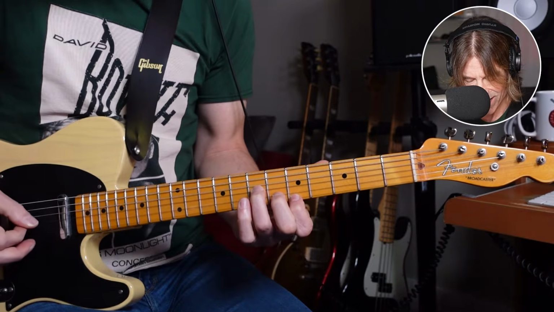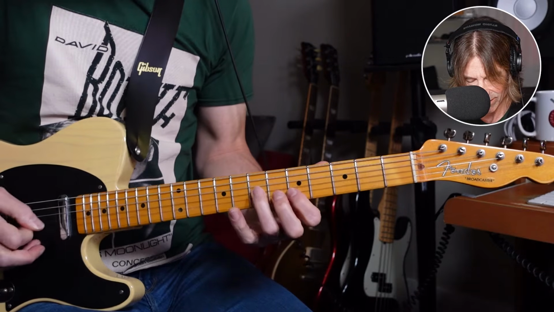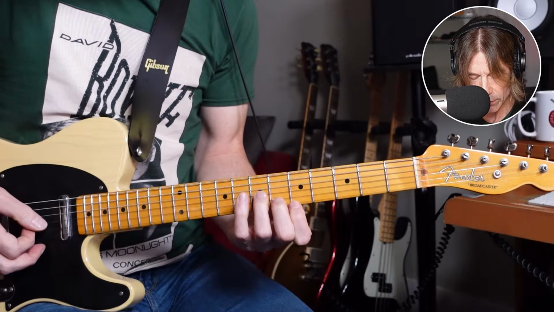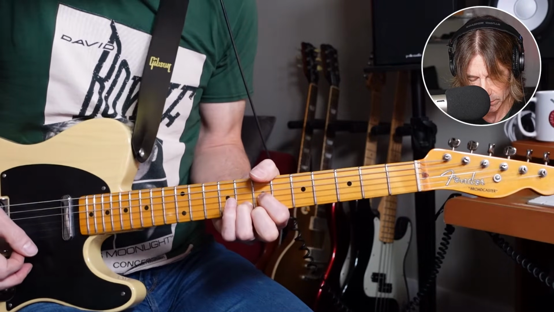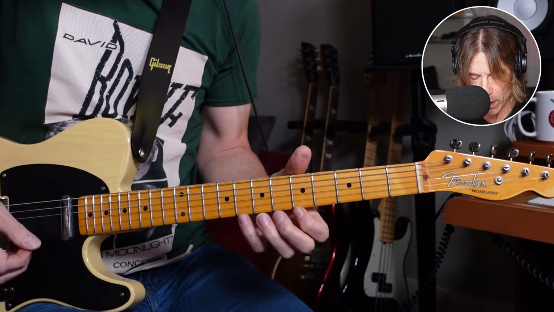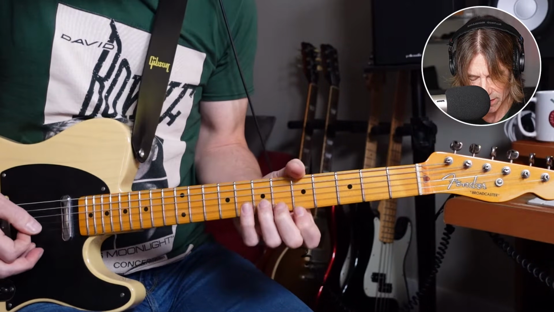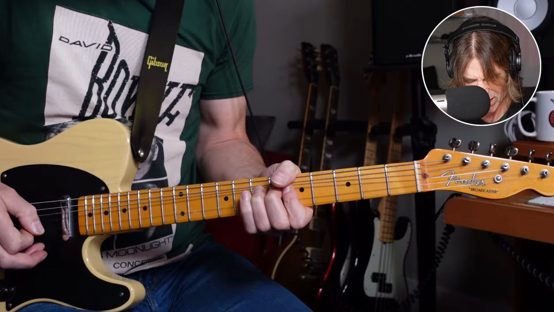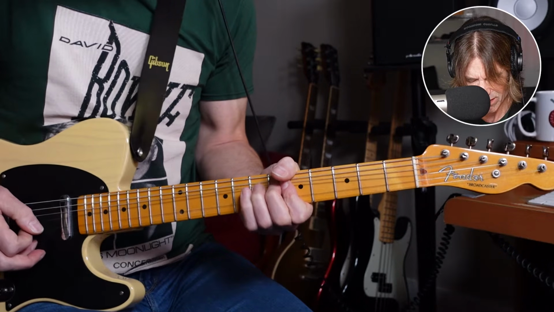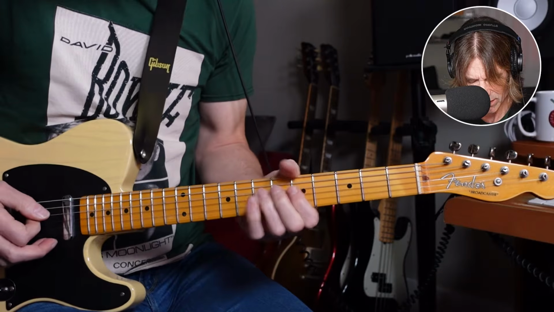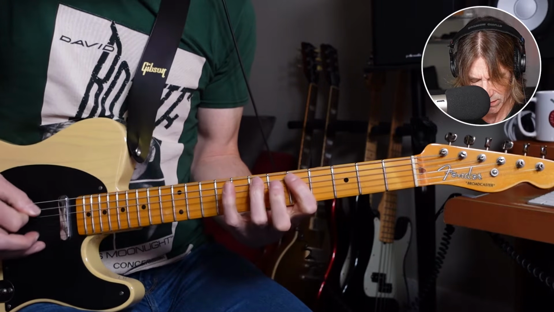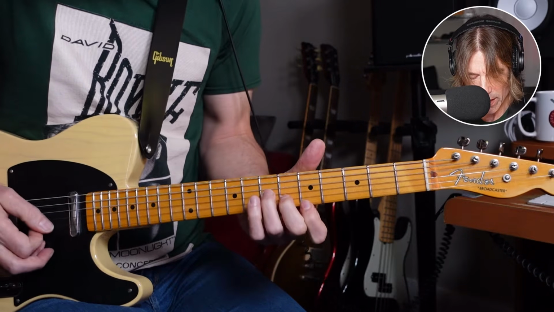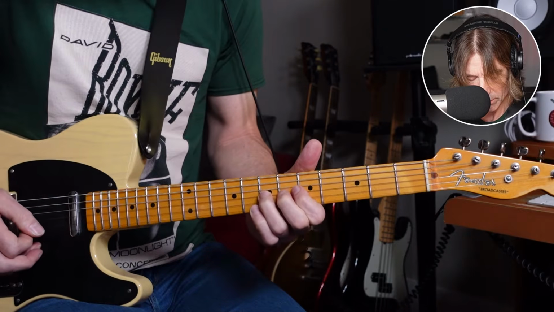Play. A minor triad, D minor triad, G, A minor, or A minor pentatonic, D. A minor triad, D triad, G triad.